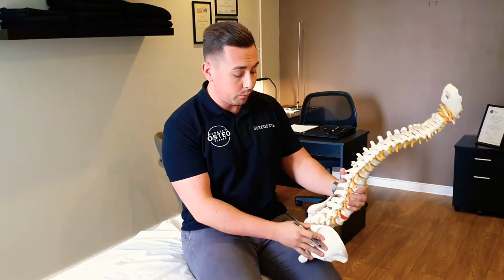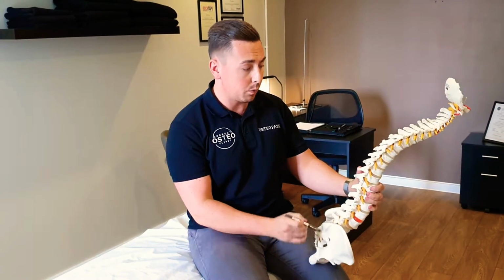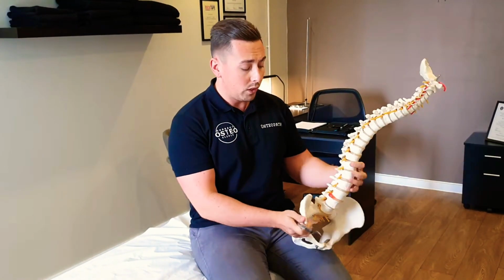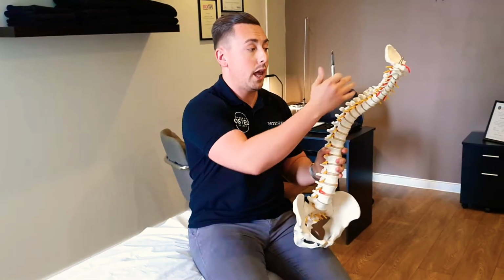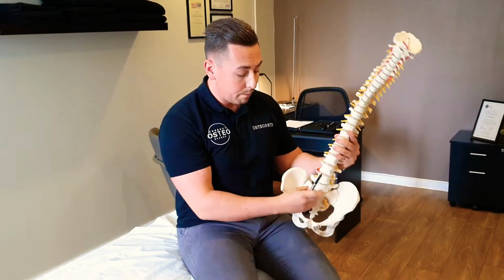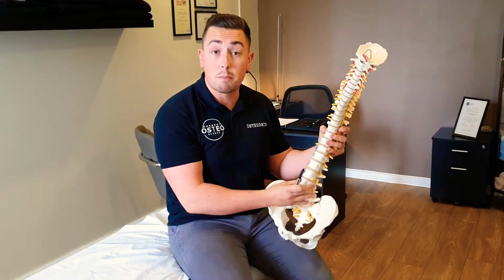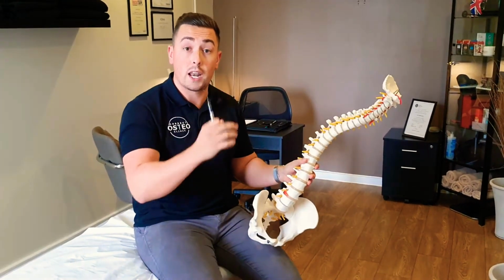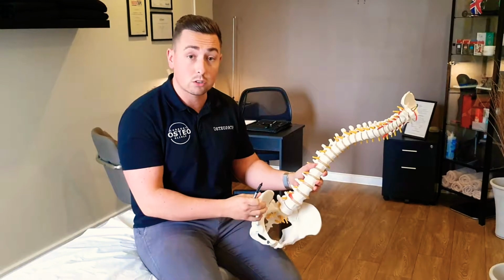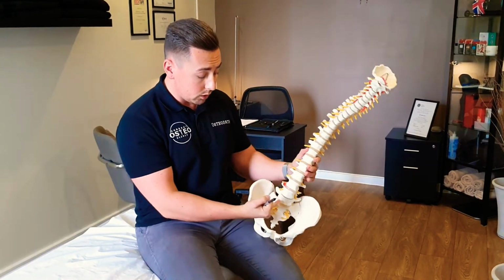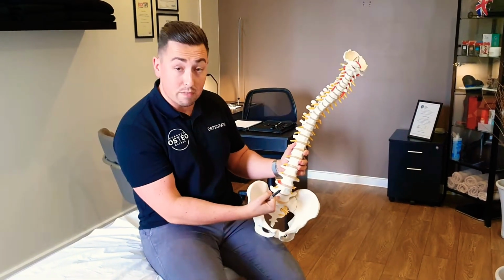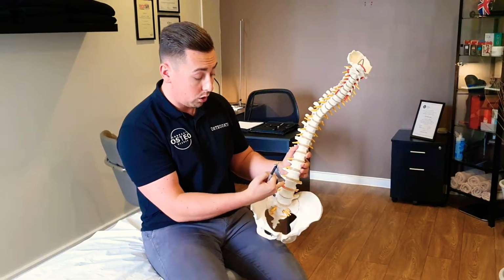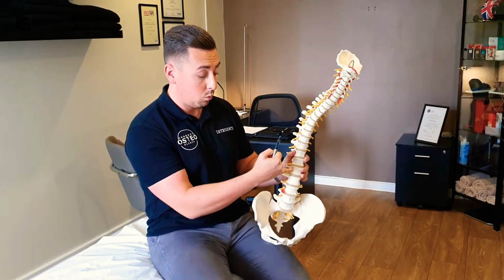Alright, within the lumbar spine is probably one of the most common areas. So when I say lumbar spine, you've got different areas of the spine. The lumbar spine is the very bottom part of the spine. It's made up of 5 different building blocks. So you'll start from L5, so lumbar 5, 4, 3, 2, 1.